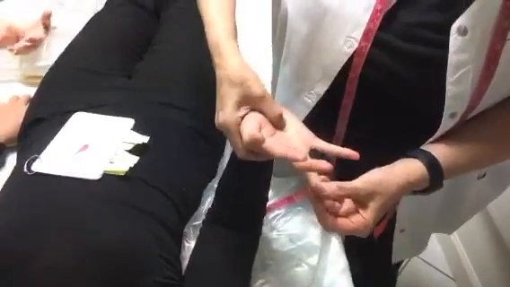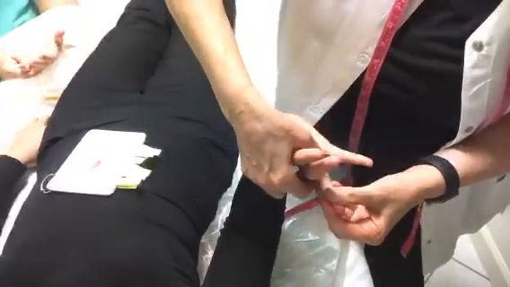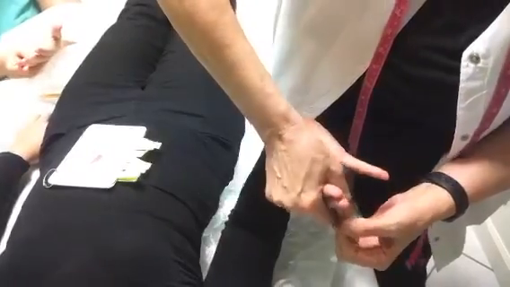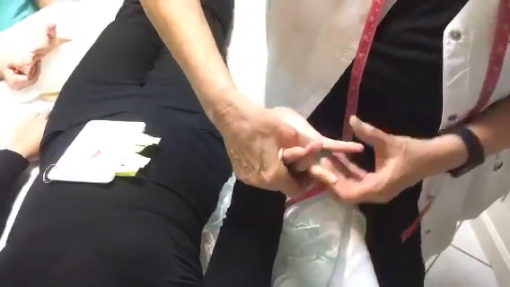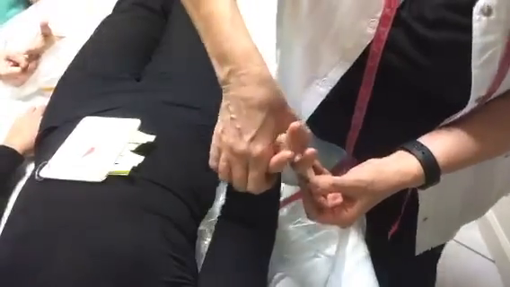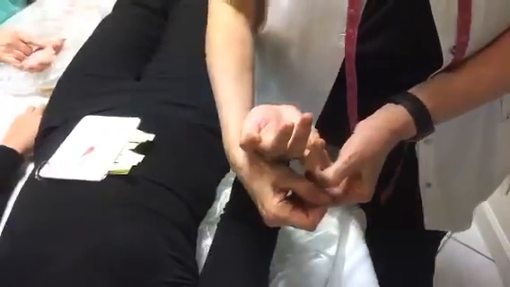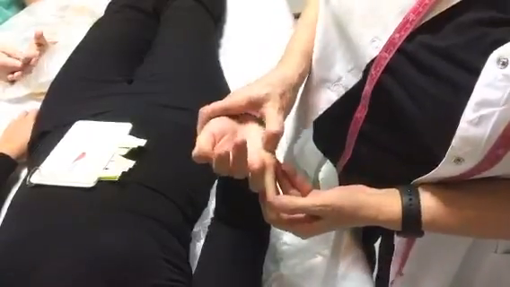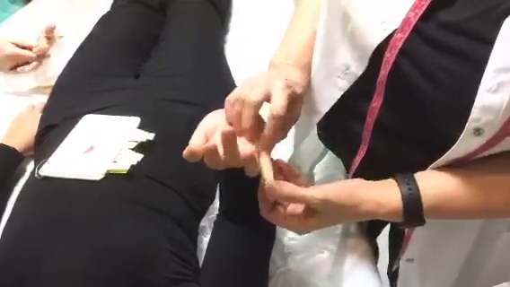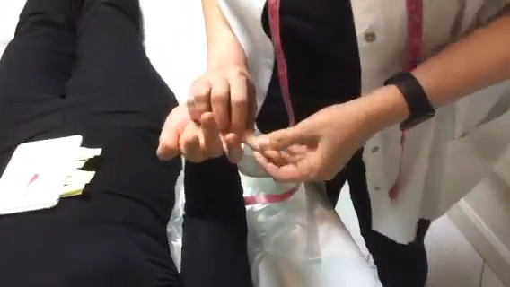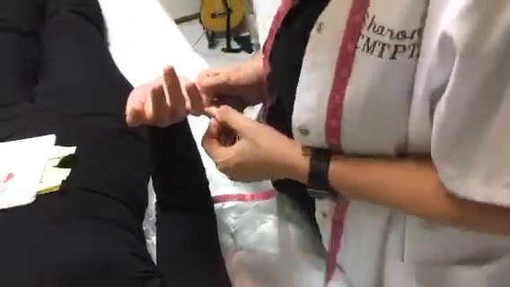And the next finger. It attaches on the whole anterior surface here. And the baby one needs attention. Okay, I can feel the tightness right there. So we're going to give it a good squeeze.